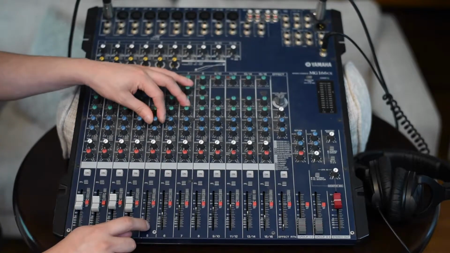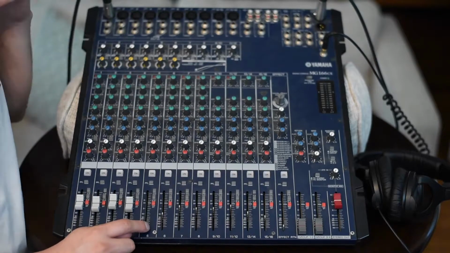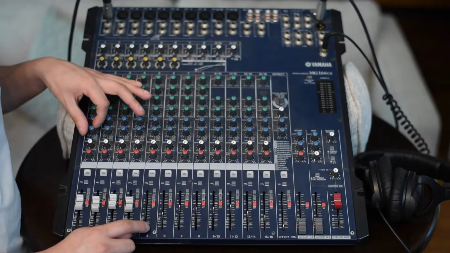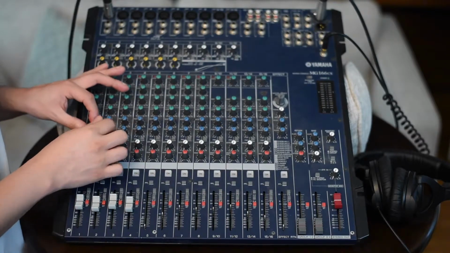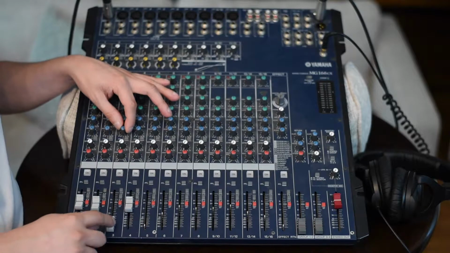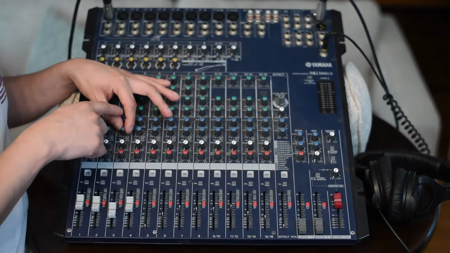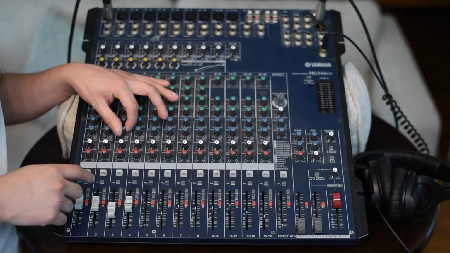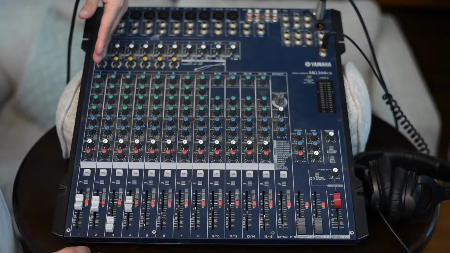So the other option is to have it post-fader. That is interesting, because it doesn't matter if you give the knob the maximum; if you don't lift the fader, it will not be sending the signal. For pre-fader sends, the signal is flowing through here like water.